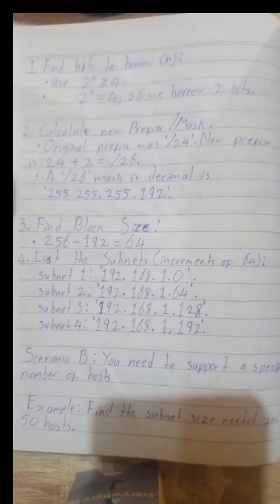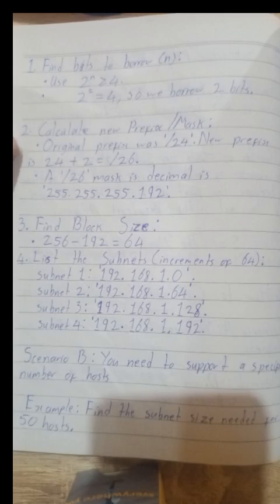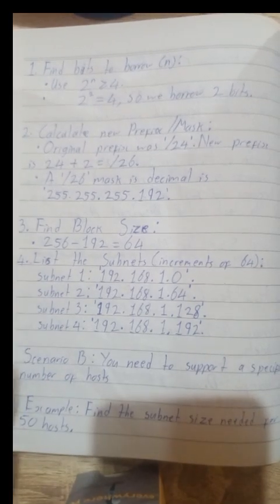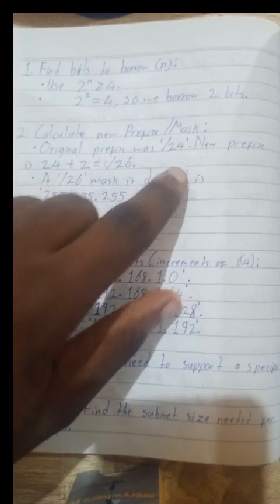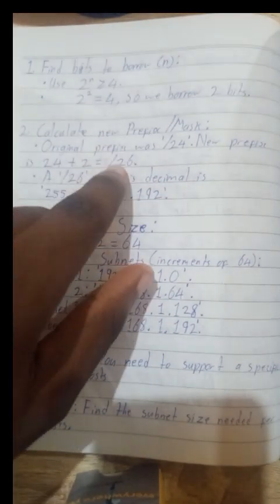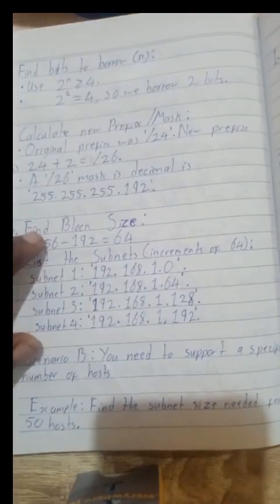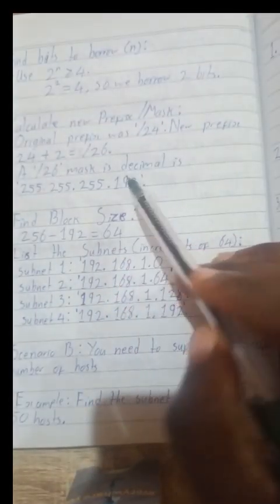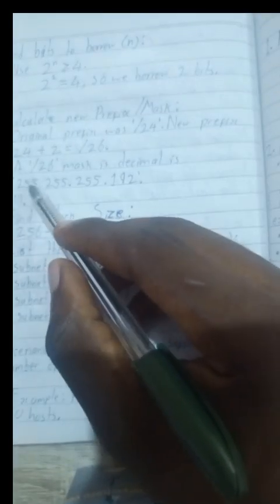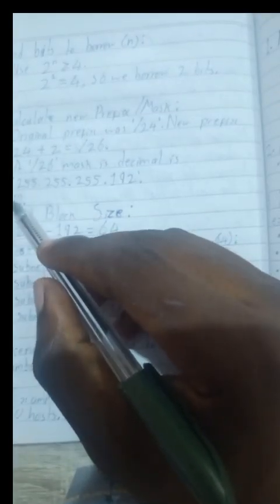Then in the second step, you calculate the new prefix. The one we had before was /24, and you now add 2 to it, which gives /26. Most people don't understand this, but this is the subnet mask in decimal. One way to do this is to simply count 1 2 3 4 5 6 7 8, then put a dot. This 8 right here is this 255. If you try converting it, that is what you get.